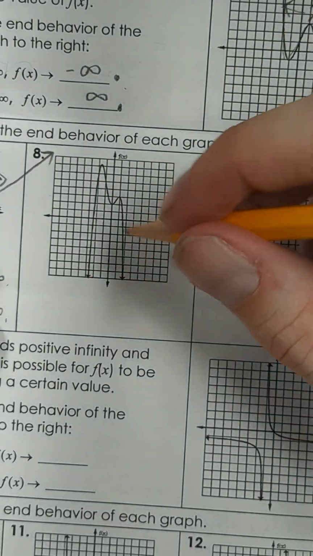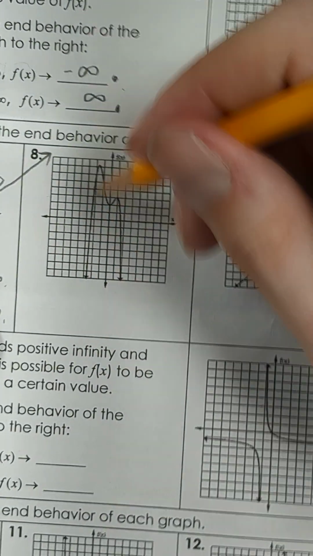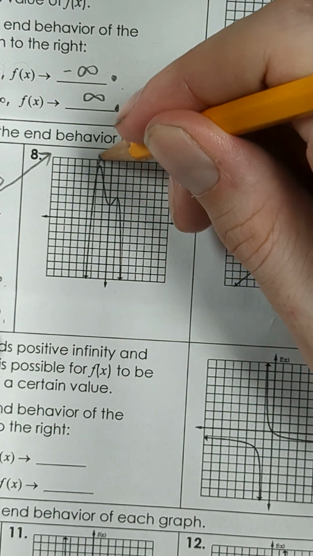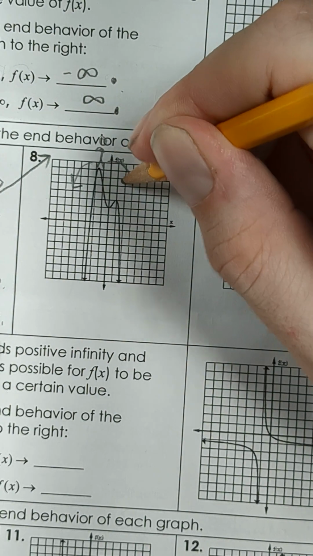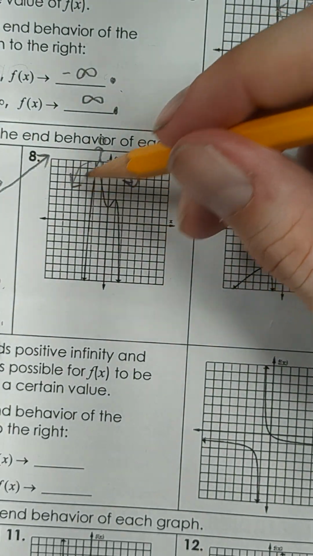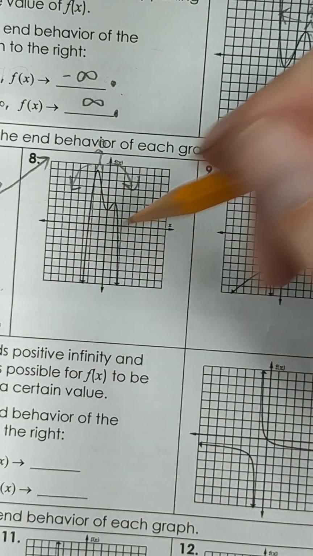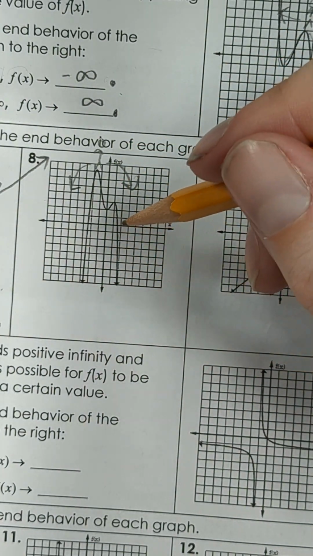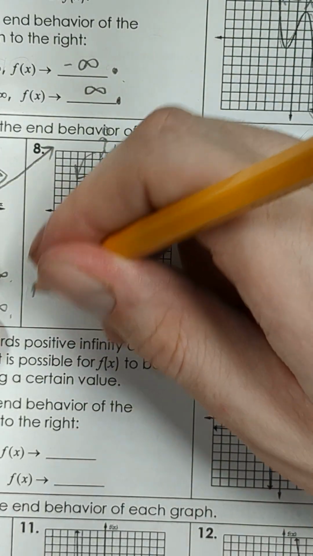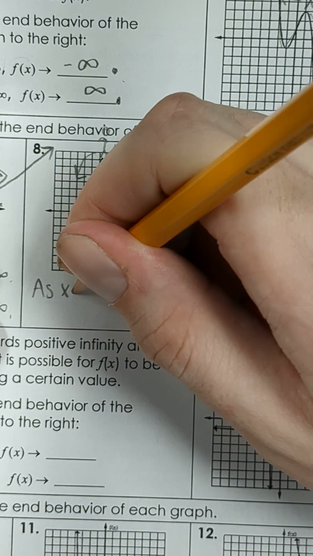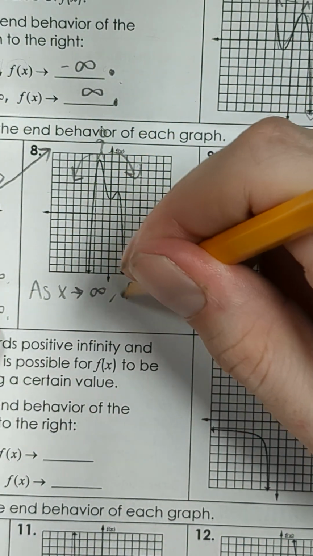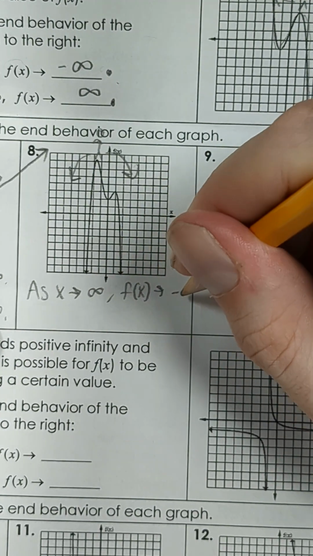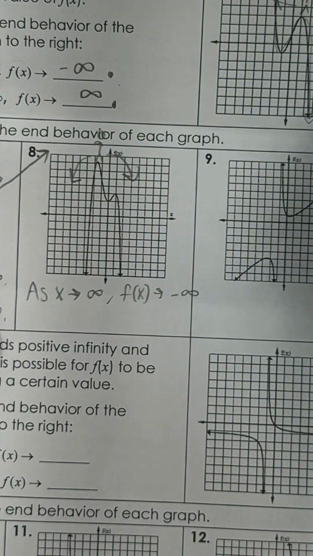Number 8, this side, no matter which way I go, if I start maybe at the peak, you can start wherever you want. If I go off this way or off this way, either way, left or right, my only choice is downwards. So as x approaches infinity, f of x goes down. It goes to negative infinity. It goes as far down as physically possible.